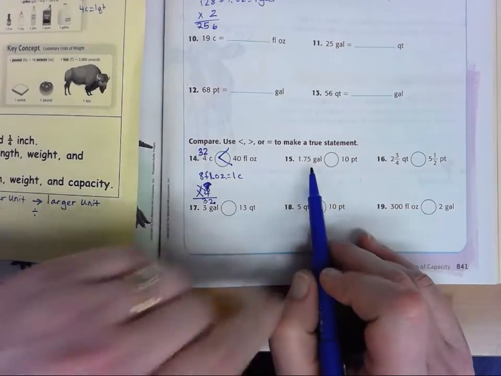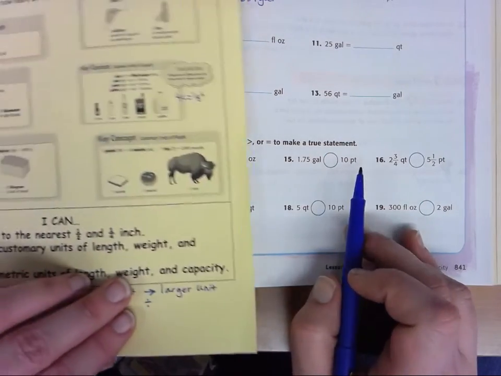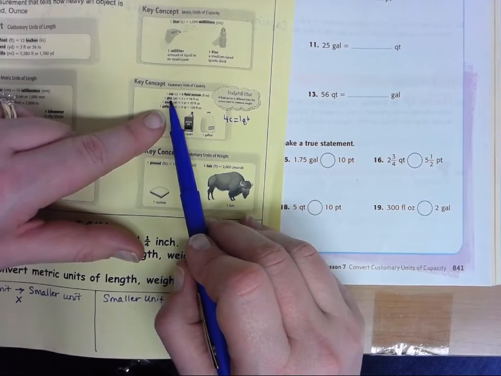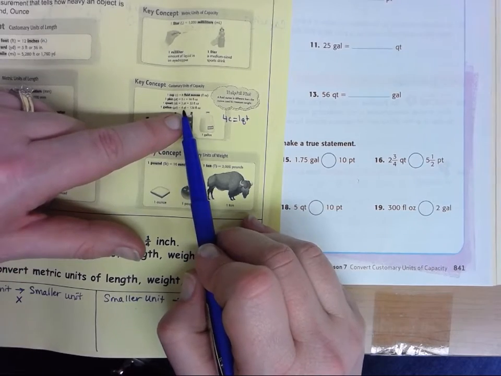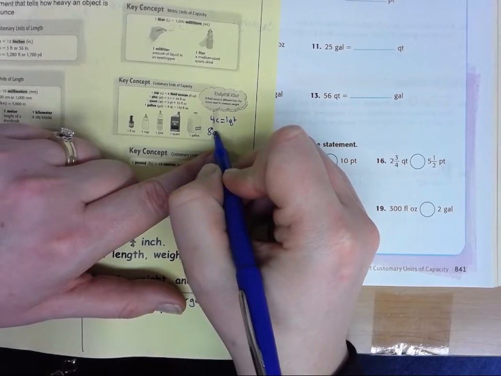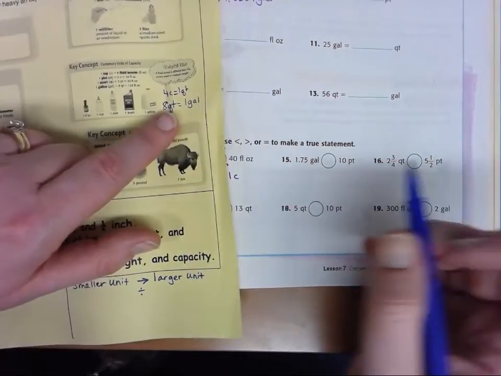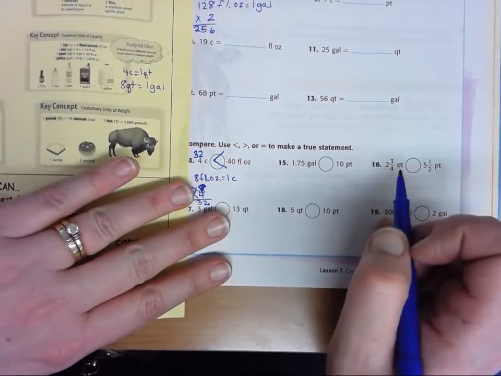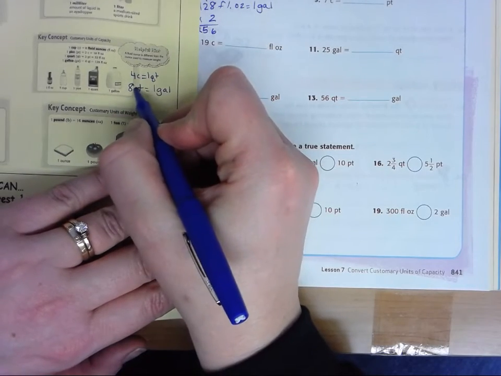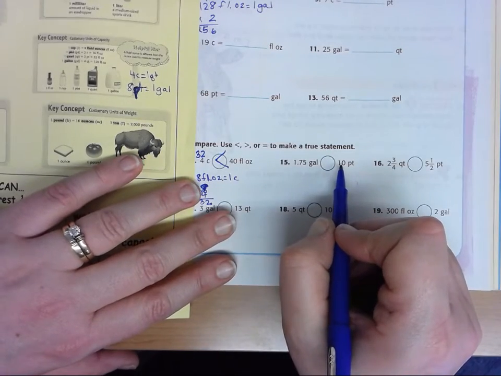1 and 75 hundredths or 1 3/4 of a gallon or 10 pints. Well, let's see here. In a gallon, there's 4 quarts. There's 2 pints in a quart, so there would be 8 pints in 1 gallon. You might want to add that to your chart. So 8 pints in a gallon. Add that to your chart. We have 10 pints.